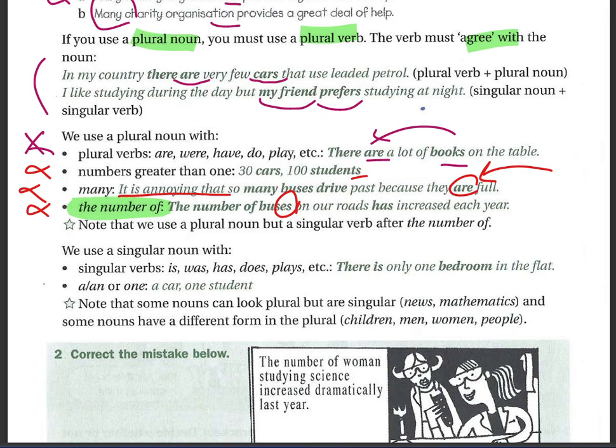There is a really important point here. Look, let me show you with blue has increased. When you have the number of, the noun is plural, but the verb is singular. It's really important. Please pay attention to it in your writing, or anywhere you want to use the number of. So the noun after the number of is plural and the verb after that is, of course, singular.